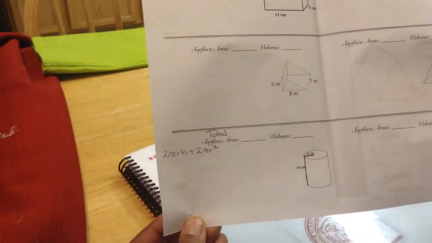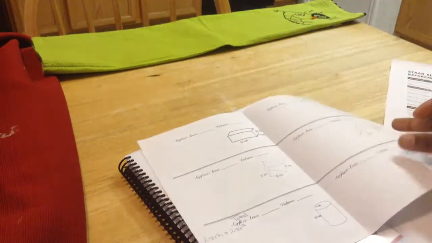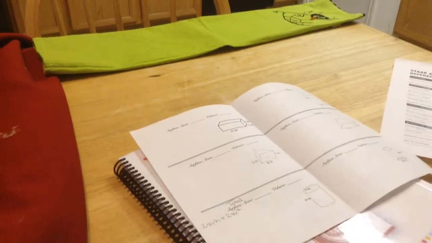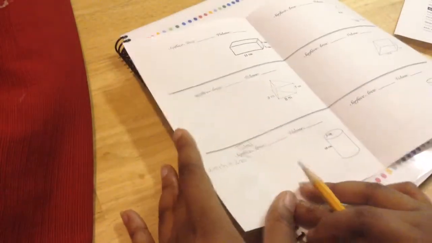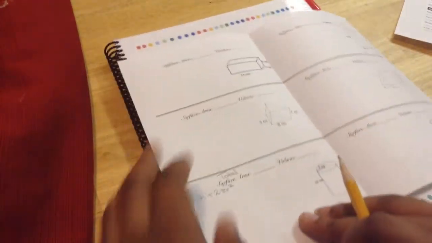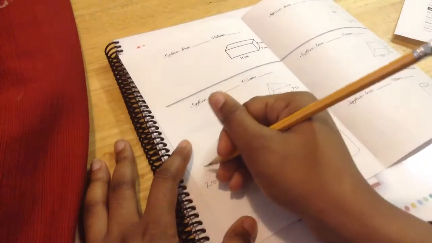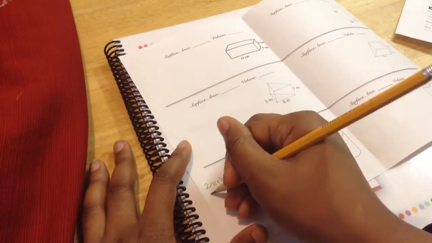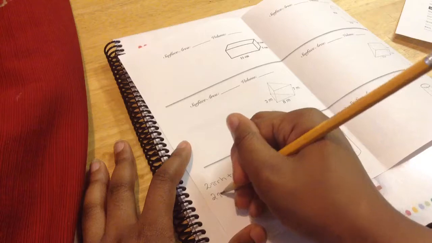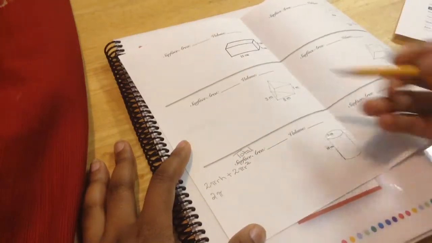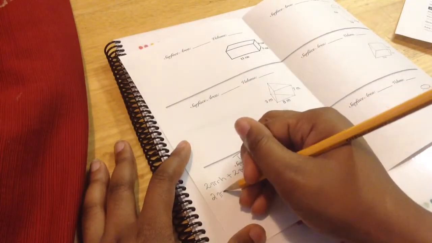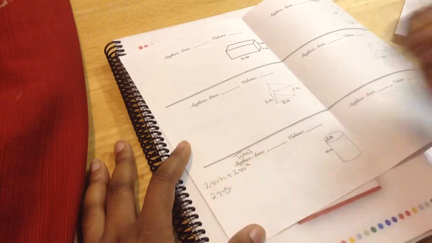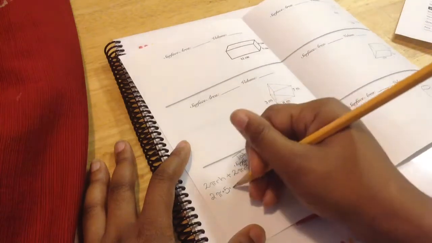I have my 2 variables. Now I can plug them in. Two pi, r's 5, h's 10.